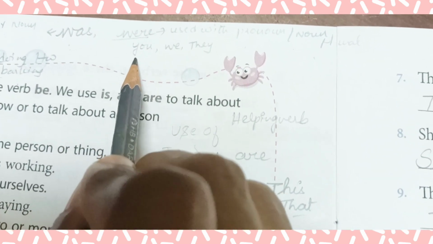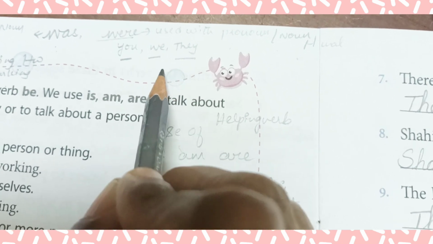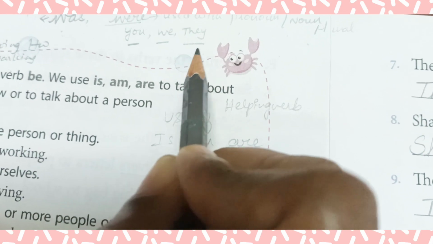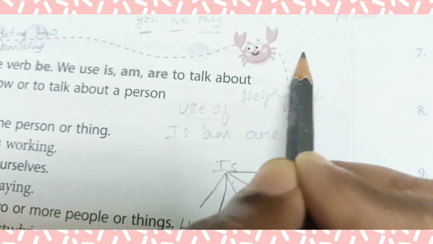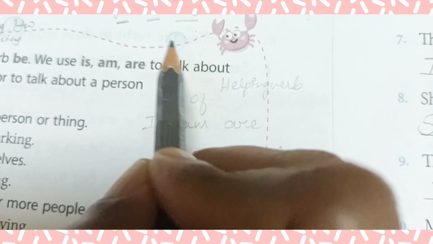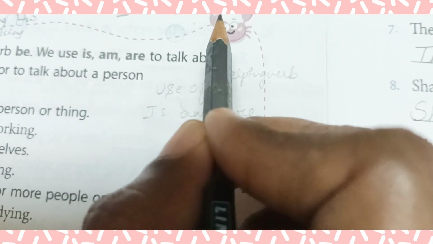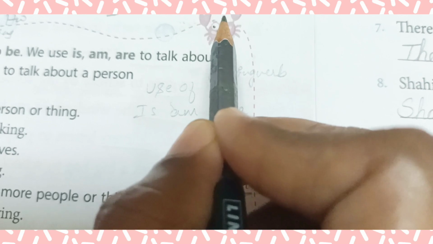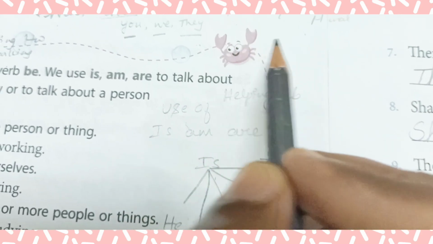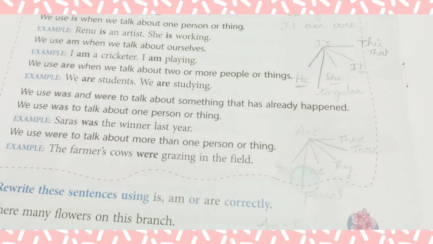When we are talking about two nouns, then we have to use were. For example, you, we, they. They were playing in the garden. We were going on a picnic. You were going on a picnic. I hope it is clear, children.